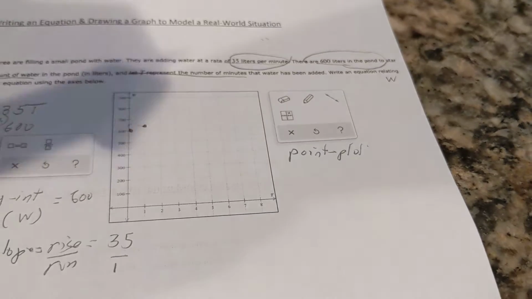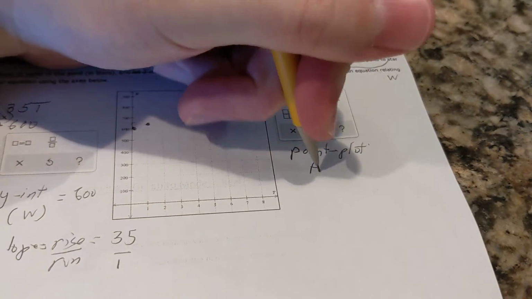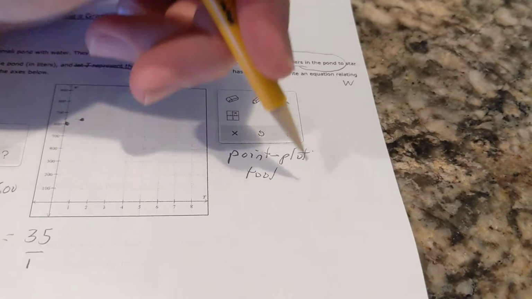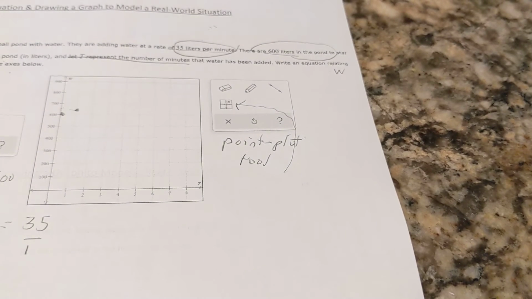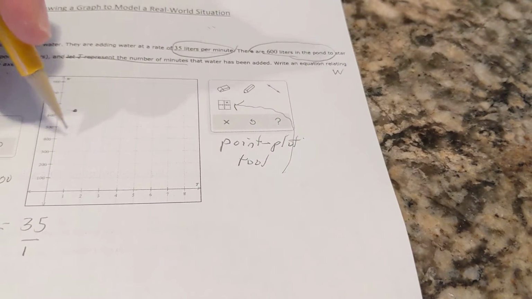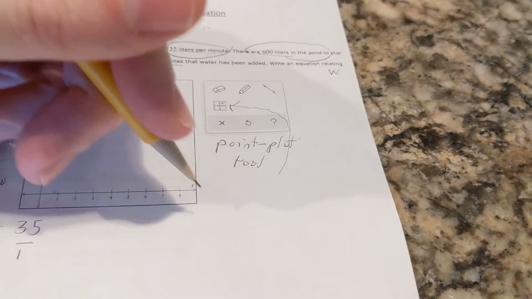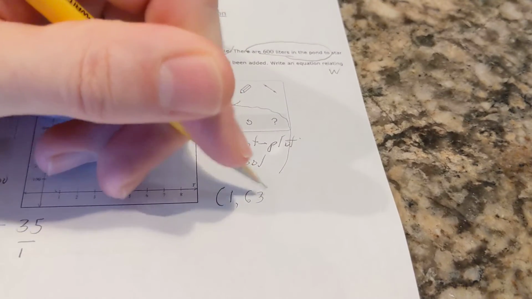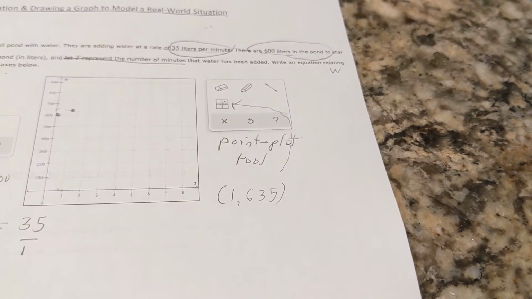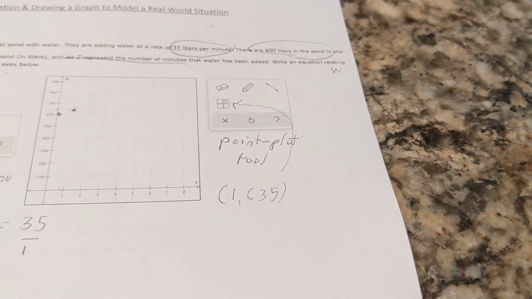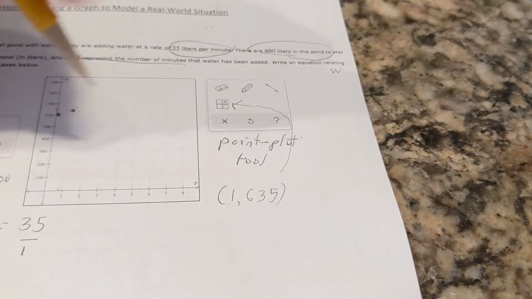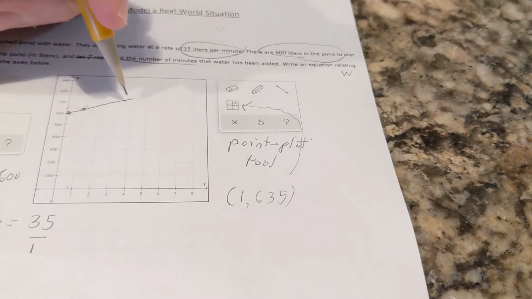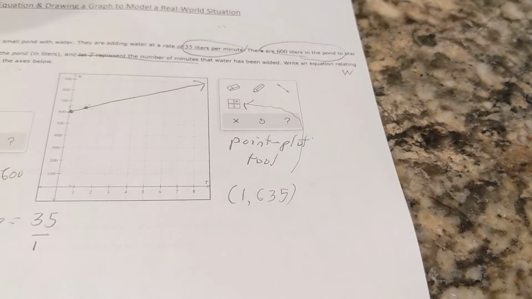Sorry, pencil broke. Okay, the point plot tool is over here. All it does is it lets you enter a point by writing down its coordinates. So the point we want here is 1, 635. Okay, so you just enter that in, and it would plot it for you because we can't go by 35s, right? On my graph, I just drew it approximately. Okay, then to finish, of course, we're going to connect. All right, that's it for number 1.